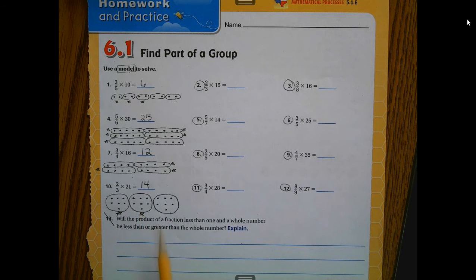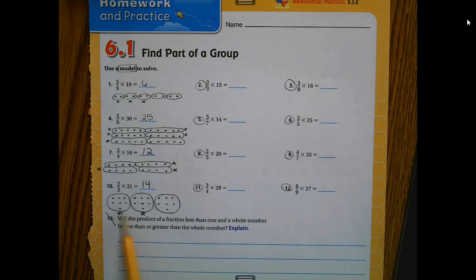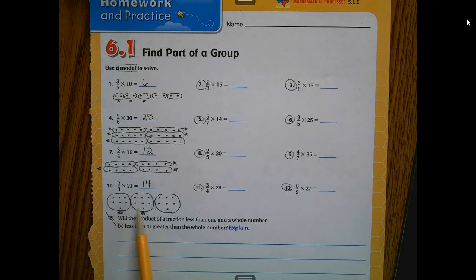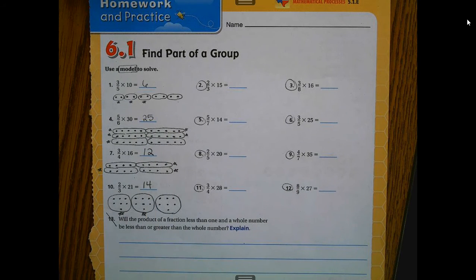Number 10 says 2/3 of 21. I've got 21 dots. I know that there's going to be 7 in each group. I need 2 of those groups. So out of my 3, I'm going to use 2 of them. So that's 7 here and 7 here, which makes 14. So go ahead and do the rest of this column and this column over here. And then you can cross out 13.